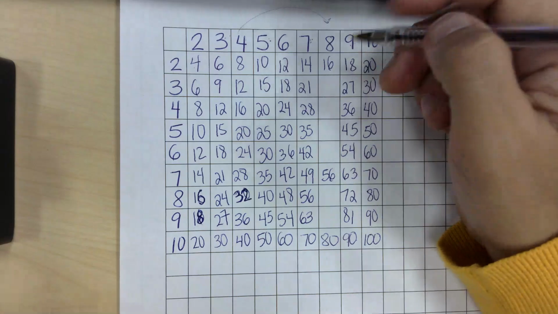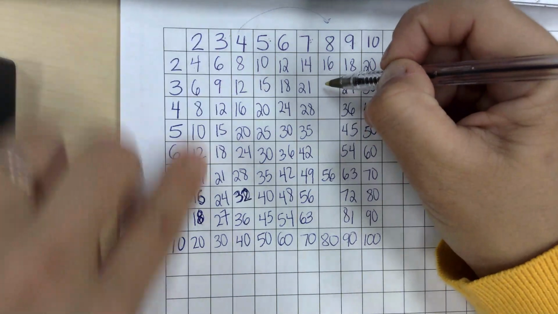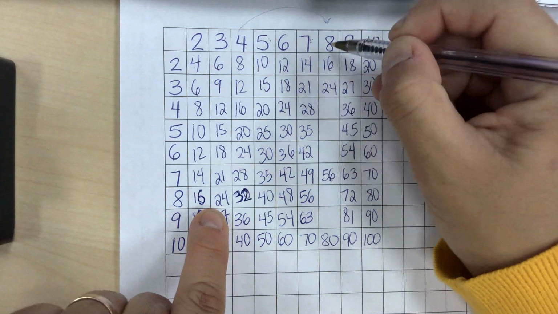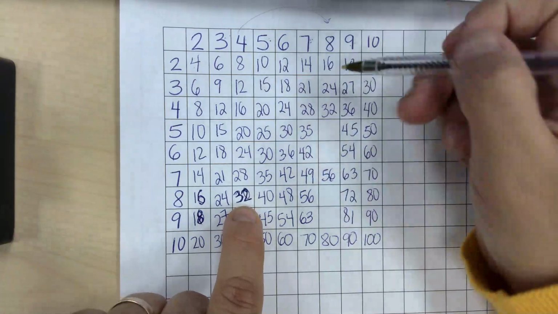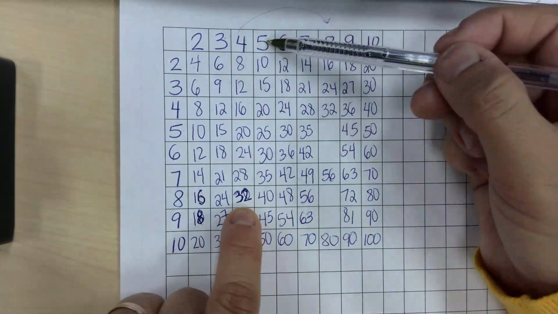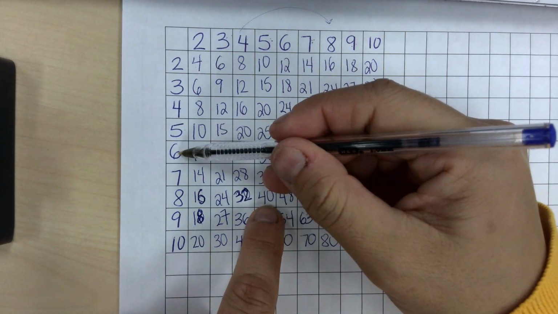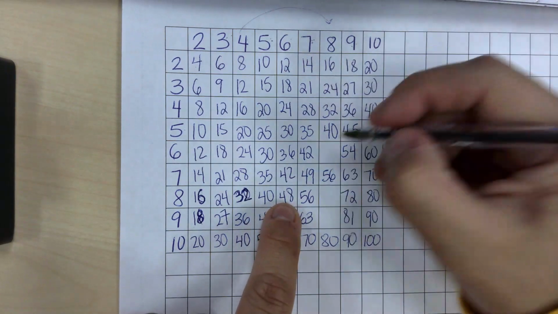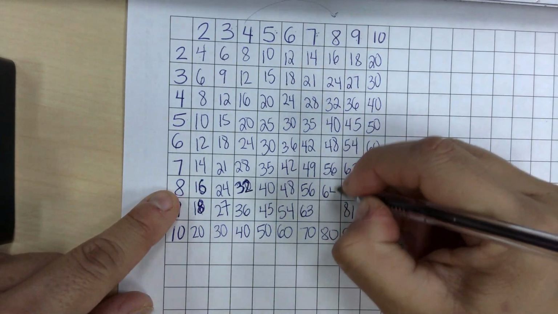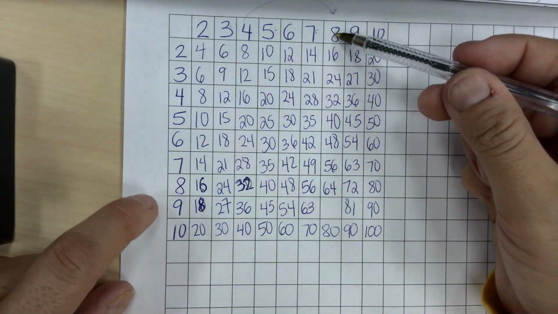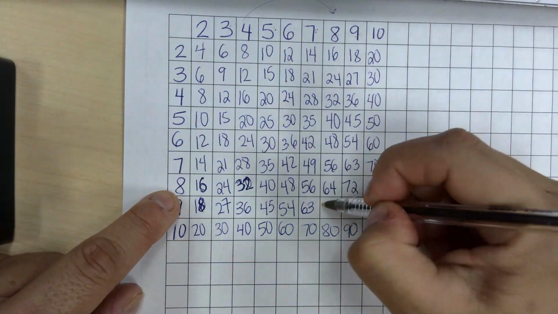So 3 times 8 is 24. 8 times 4 is 4 8s, which is 32. 8 times 5 is 40, right here. 8 times 6 is the same as 6 times 8, which is 48. 8 times 8 is the only one that we don't have, which is 64. And then 8 times 9, which is 9 times 8, is 72.